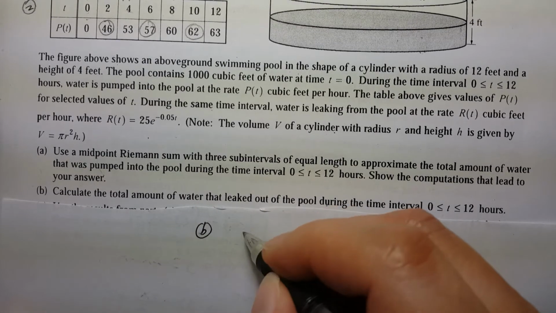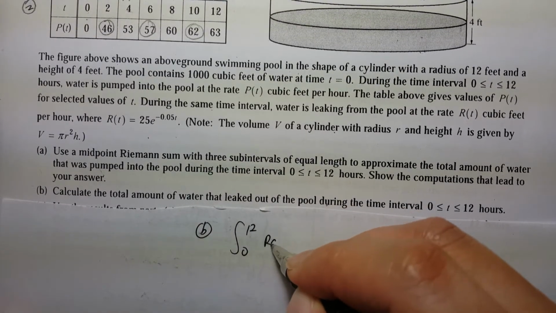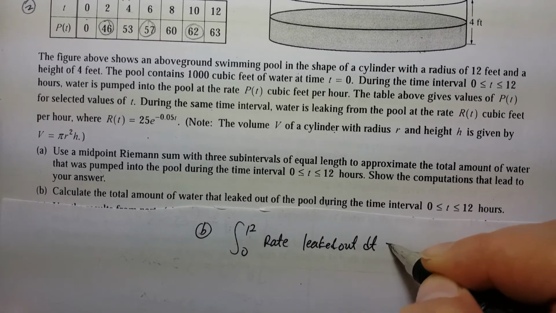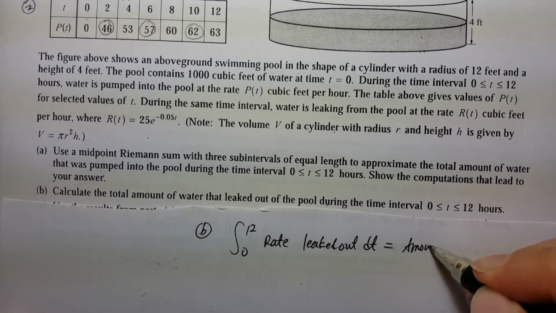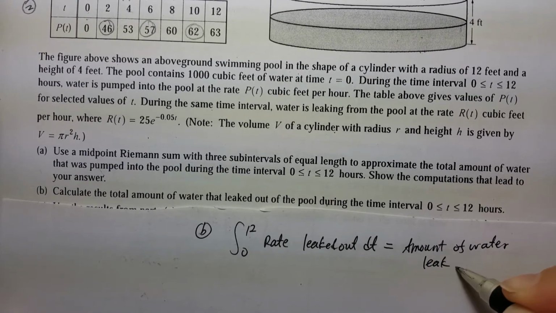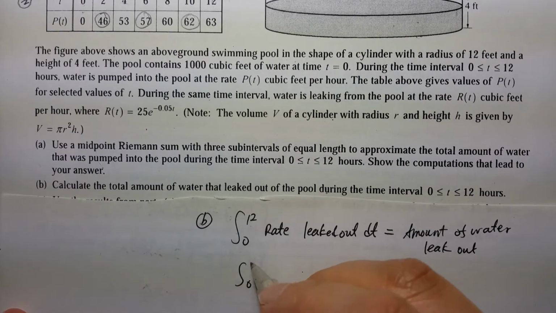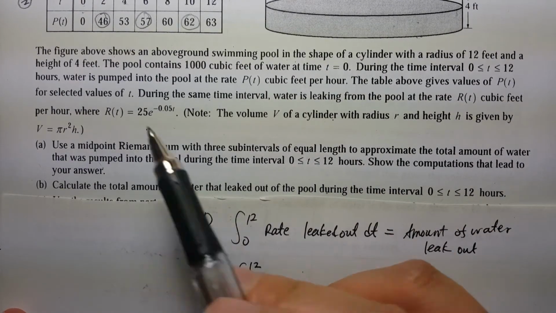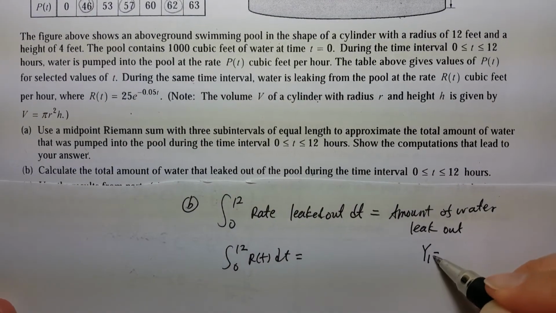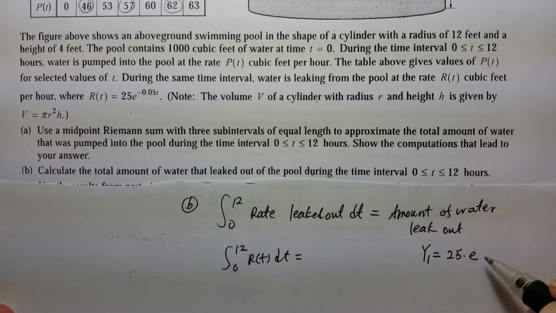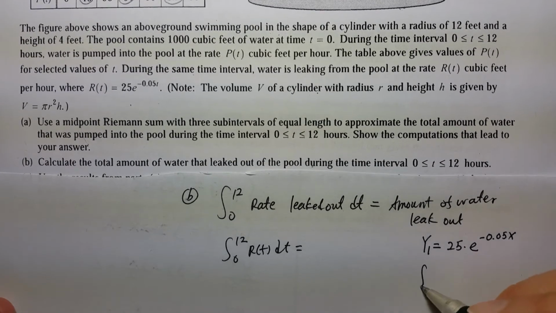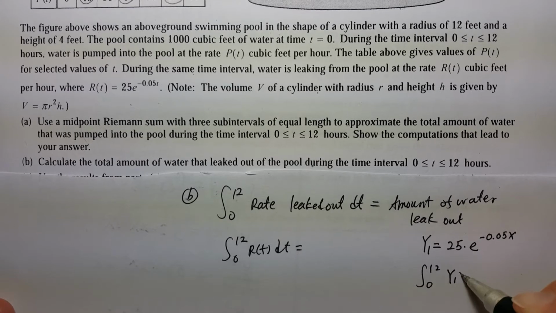So for B, the integral from 0 to 12 of the rate leaked out, dt, equals the amount of water leaked out. The rate is R of t, so we put R of t dt. Then we make y1 equal to 25 times e to the negative 0.05x, and take the integral from 0 to 12 of y1 dx.